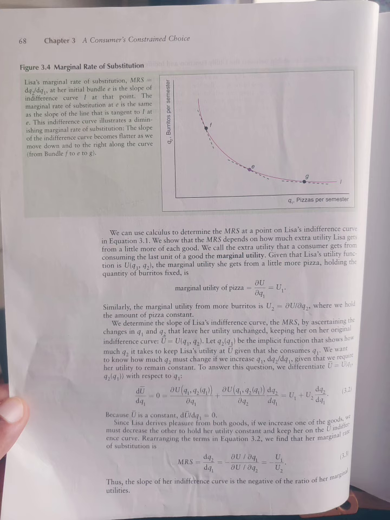Rearranging the terms in equation 3.2, we find that her marginal rate of substitution is MRS equals the derivative of q sub 2 with respect to q sub 1, equals negative the partial derivative of capital U with respect to q sub 1 over the partial derivative of capital U with respect to q sub 2, equals negative capital U sub 1 over capital U sub 2, equation 3.3.